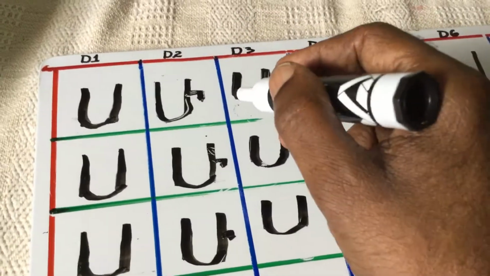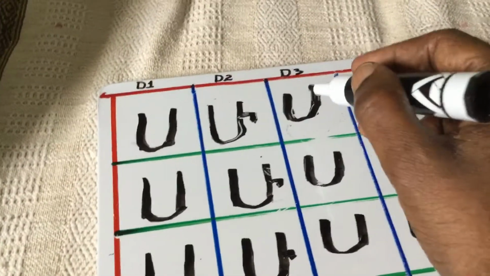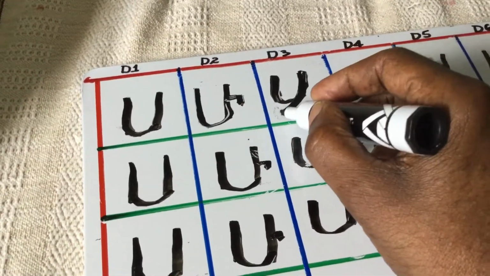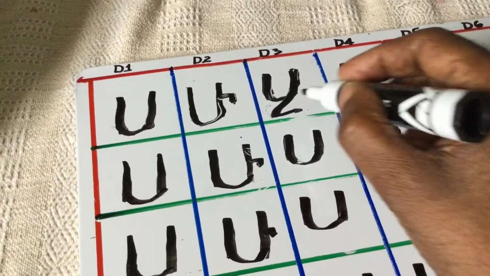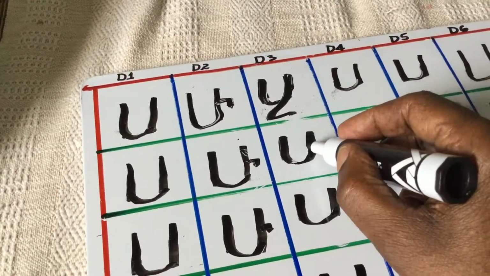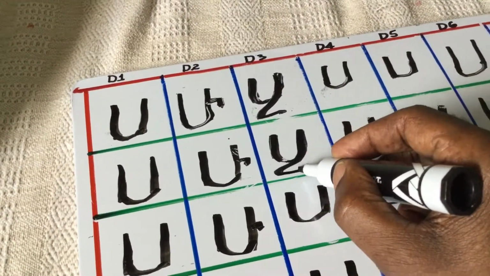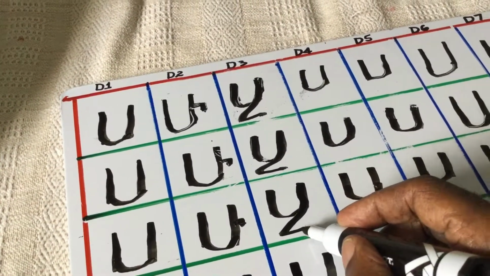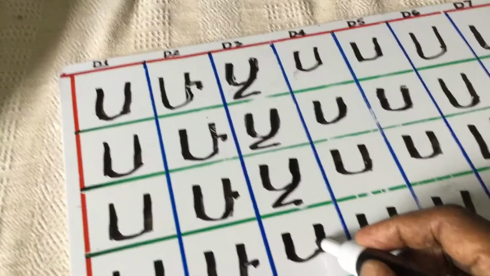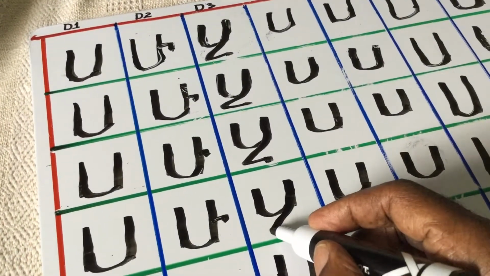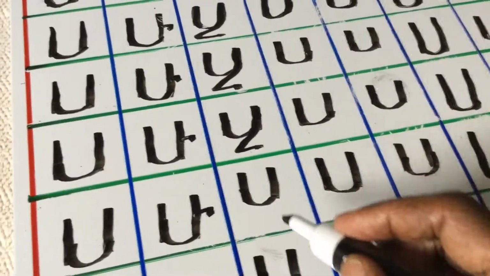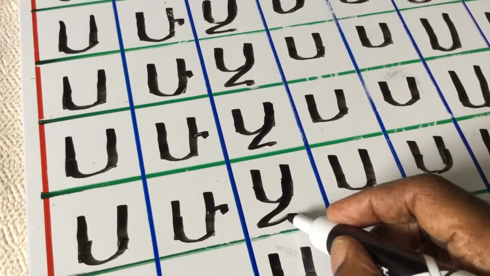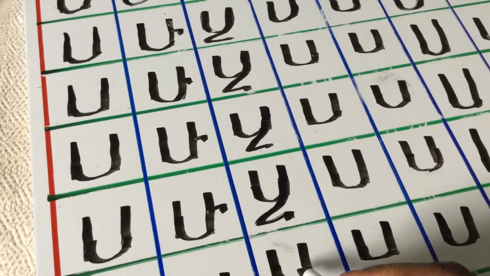Let's see the third one. D3, you make a leg here like this and like this, like this and like this. It's very difficult. I'm making the video and I'm writing.